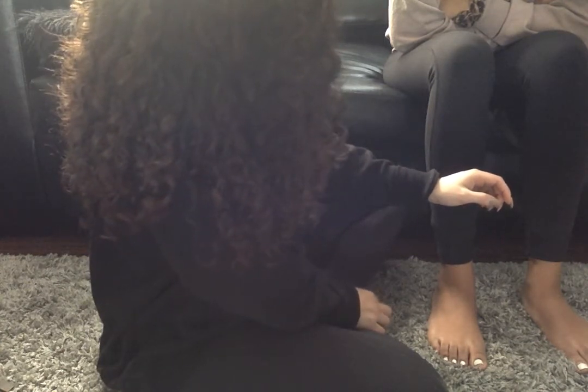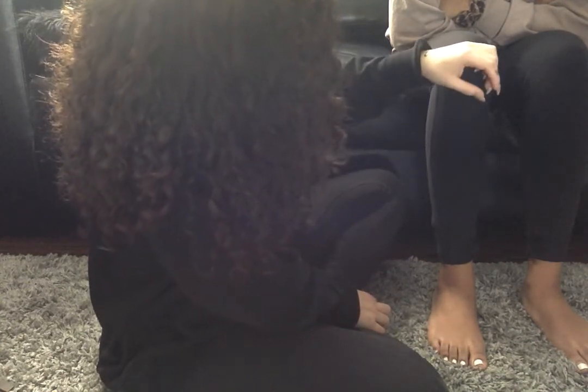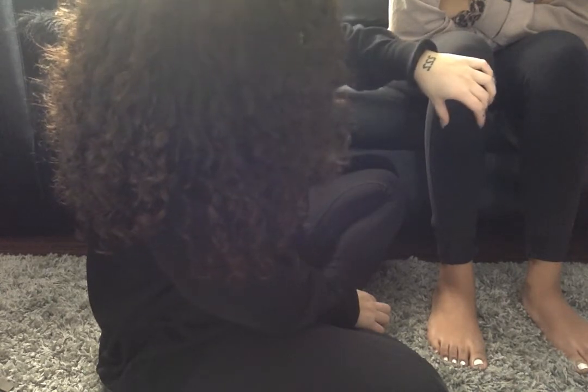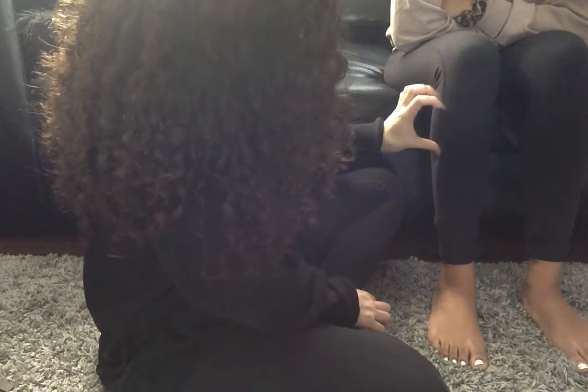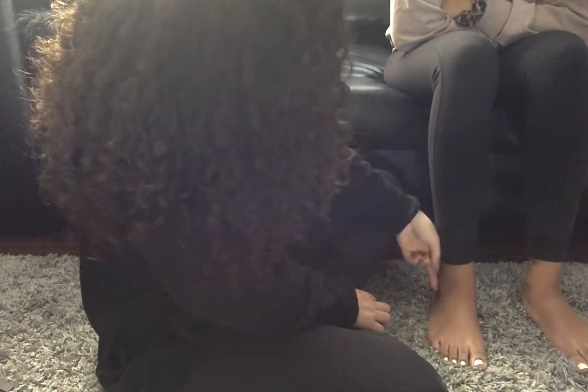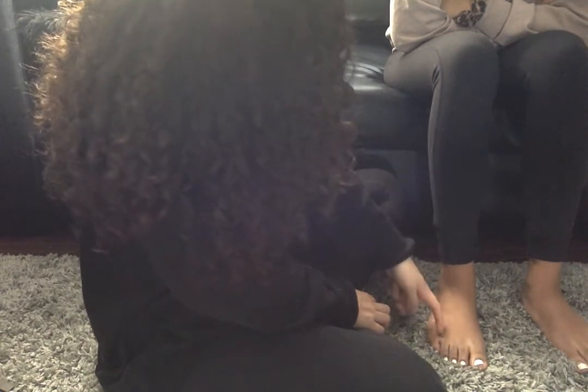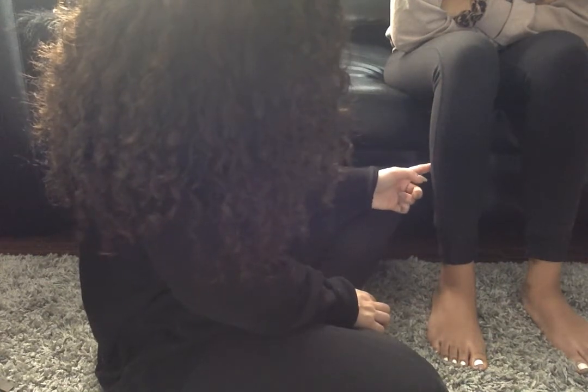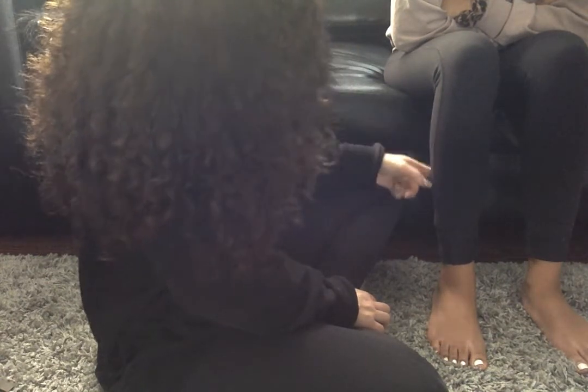And then we have the peroneus tertius, and that originates on the distal half of the fibula and interosseous membrane, and then it goes to the dorsal aspect of the fifth metatarsal, so down to the pinky toe. And it does ankle dorsiflexion and inversion.